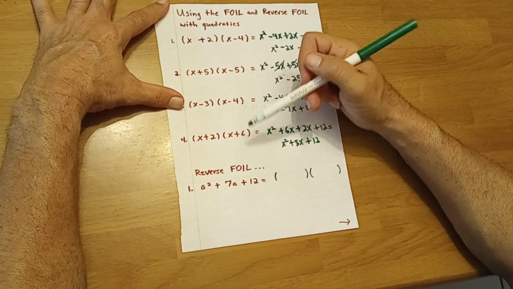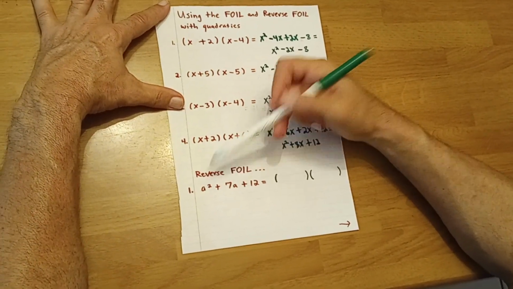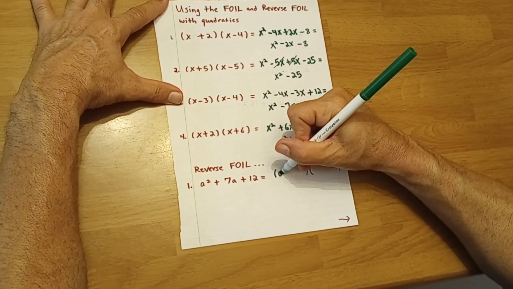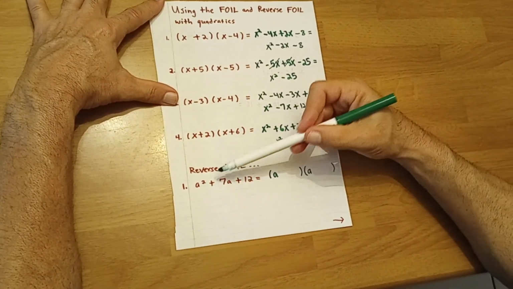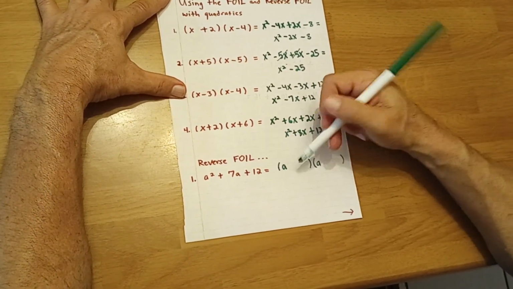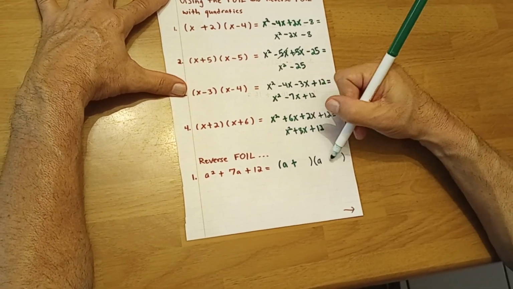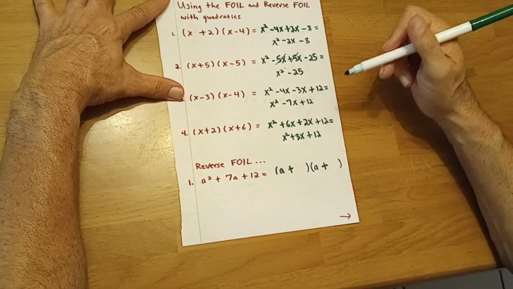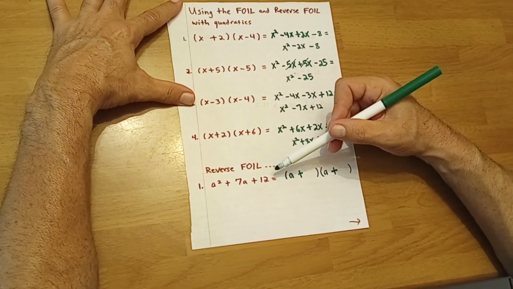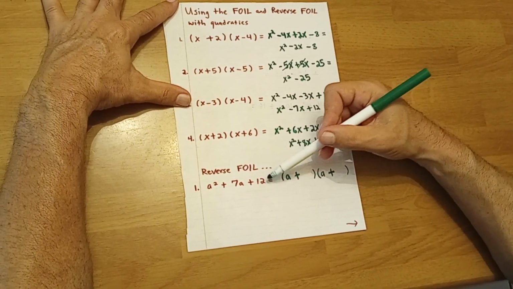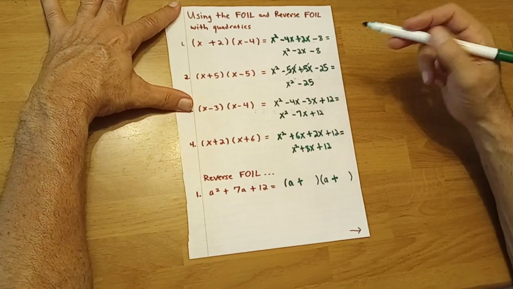Okay. Now, the only way we're going to get a squared is by multiplying a times a. Here, since both of our signs are positive, we know that both of these signs must be positive. And then all we do is say, okay, what are our factors of 12 that when added give us 7?